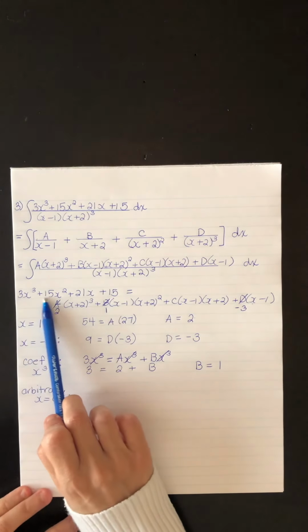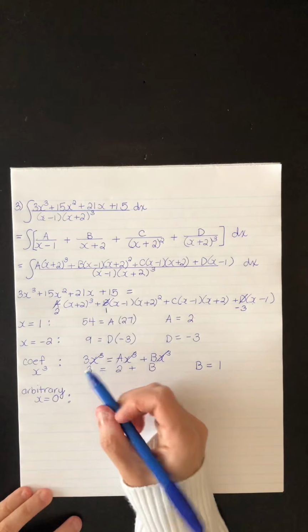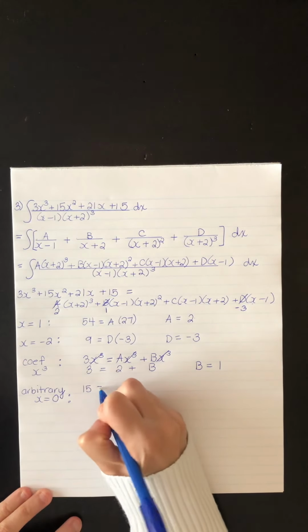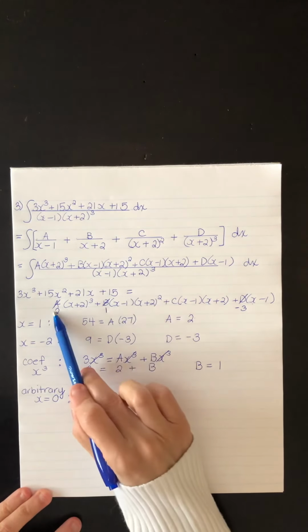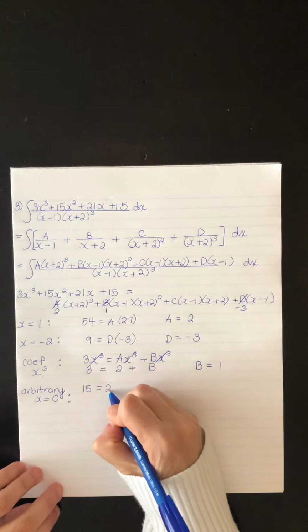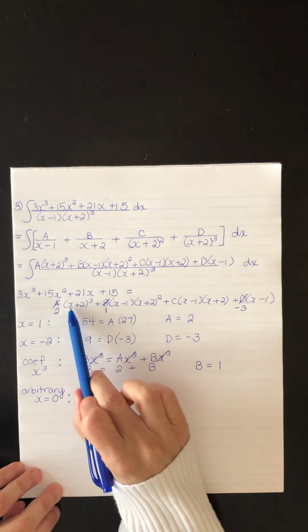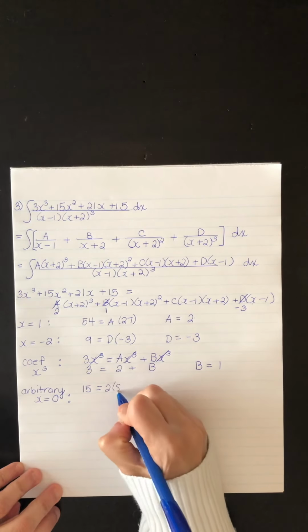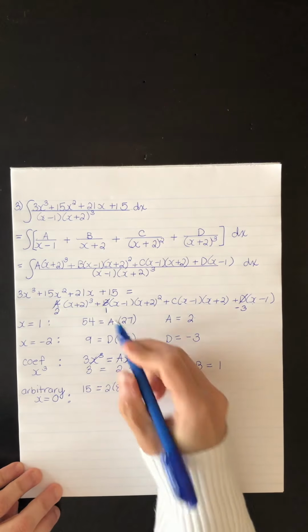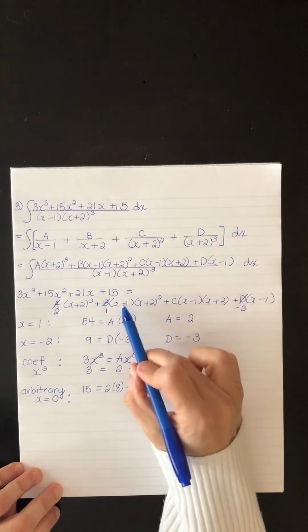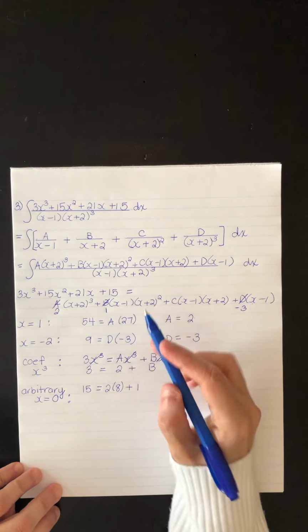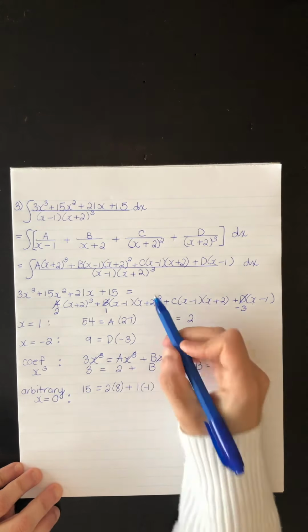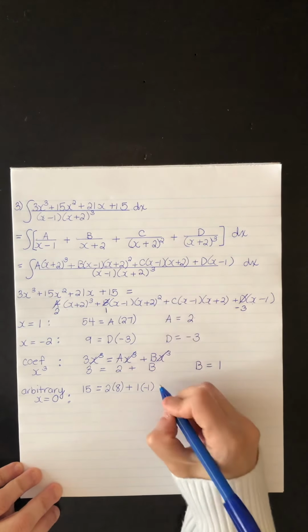On the left side, if we do that, we will get 15. Let's go to the right side. We have 2 times, with a 0 here, we're going to get 2 cubed. So 2 times 8 plus 1. We're putting a 0 here, so that's negative 1. And with a 0 here, 2 squared, or 4.